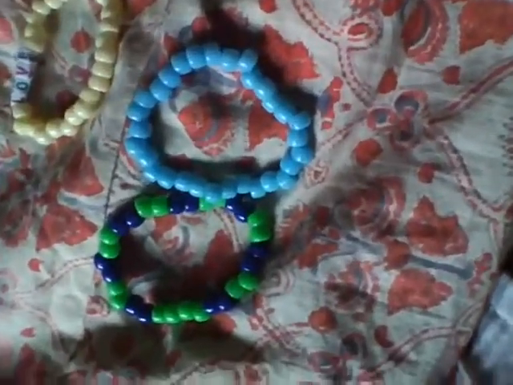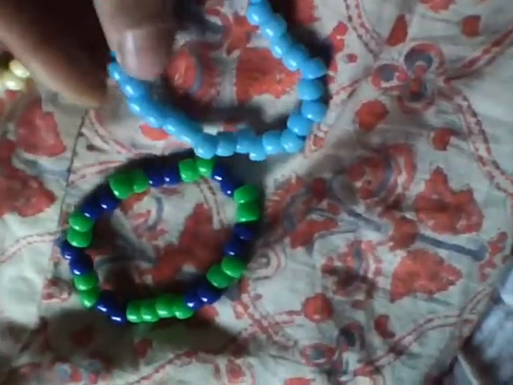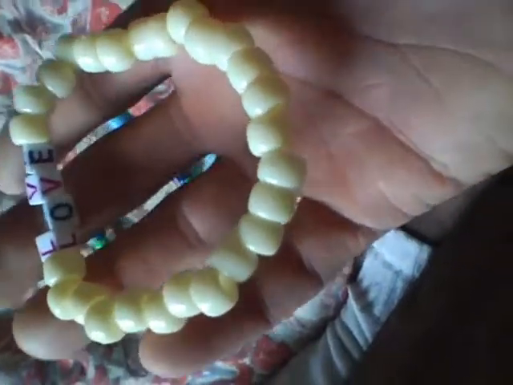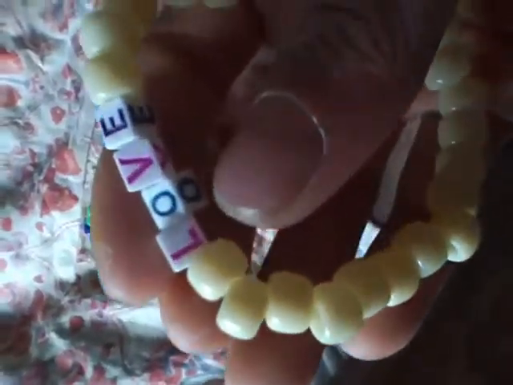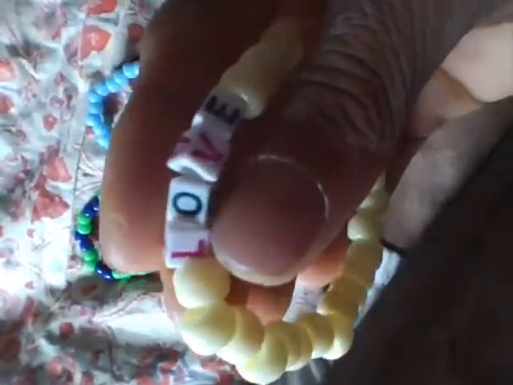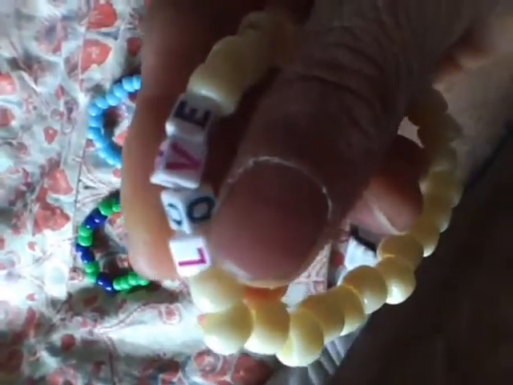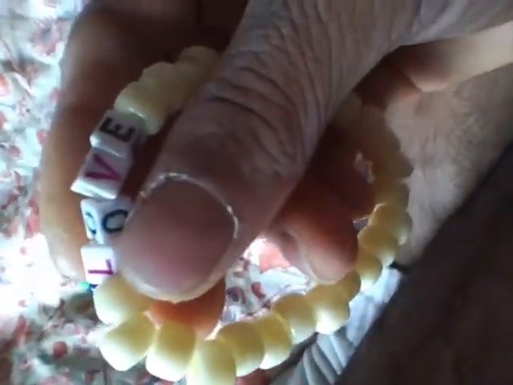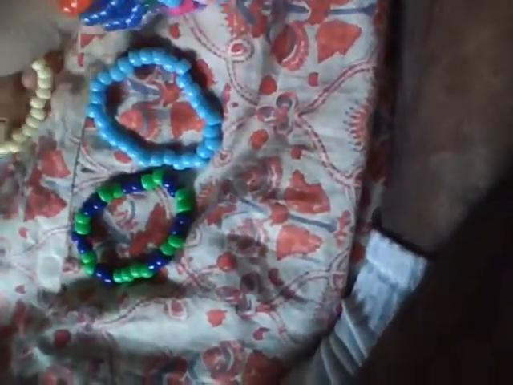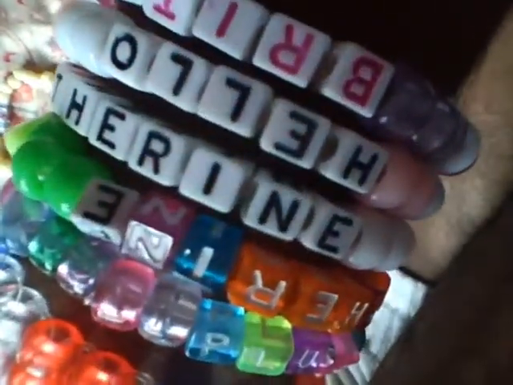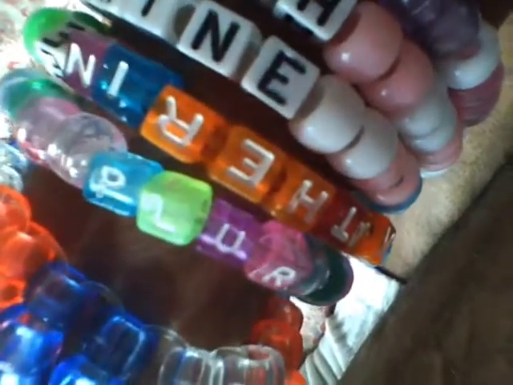So, okay, this one is a single, and it's basically made up of a cream color with colored letters that spell love. Now, you can also, like what's on my arm, put black letters, or you could put colored blocks with white lettering.